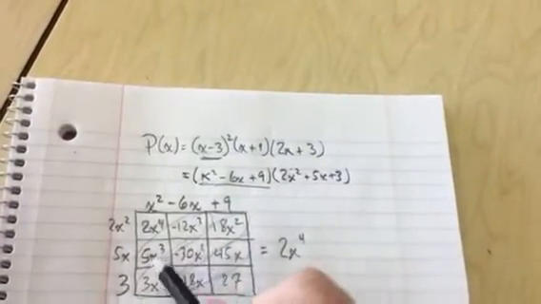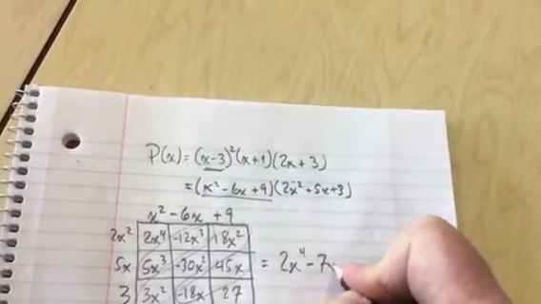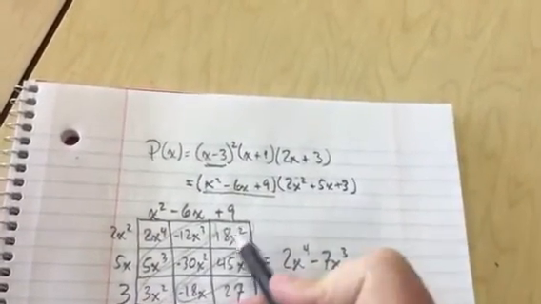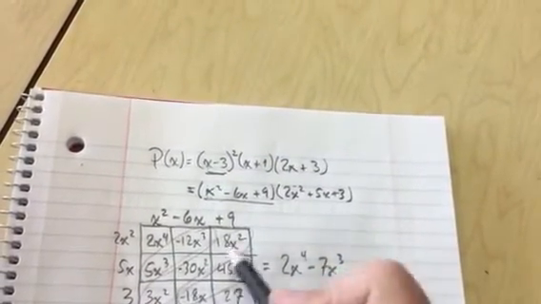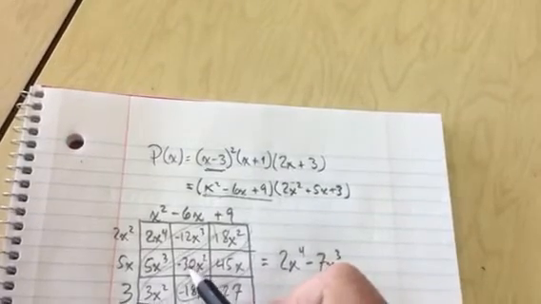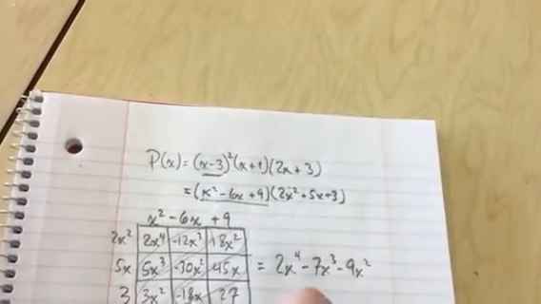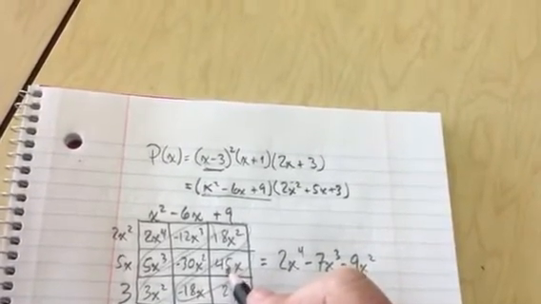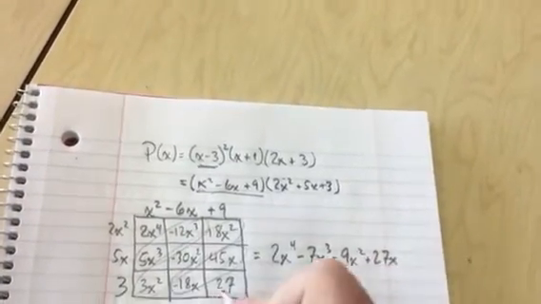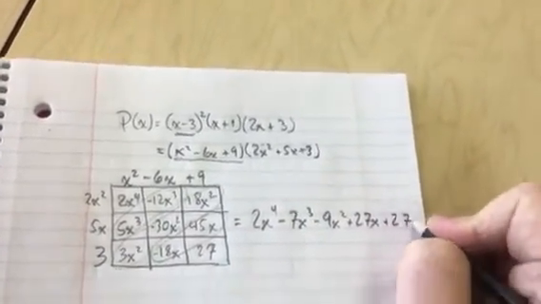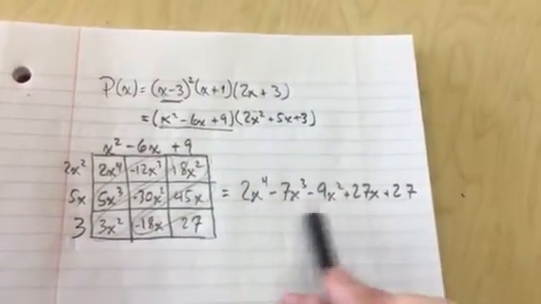Okay, now let's just add these together in our head. 5 and negative 12 is negative 7. So it's minus 7x to the third. And then these three things here, let's see, I've got 3 and negative 30 and 18 makes negative 9x squared. And then negative 18 and 45, I believe that's 27. So plus 27x. And then 27 plus 27. So that's my polynomial in standard form. If I multiply all that stuff out, it equals this.